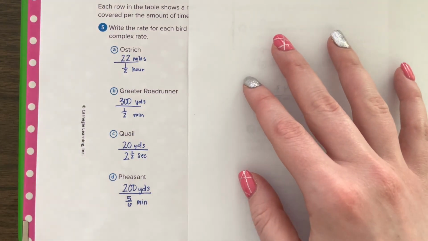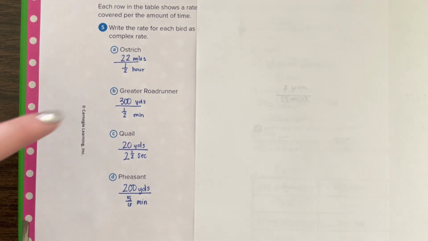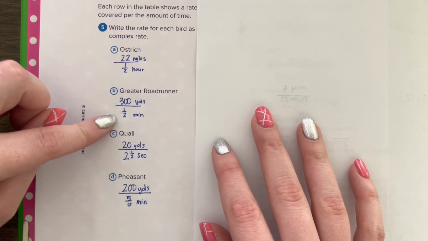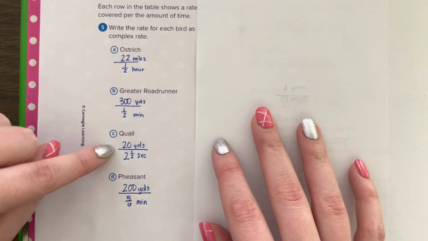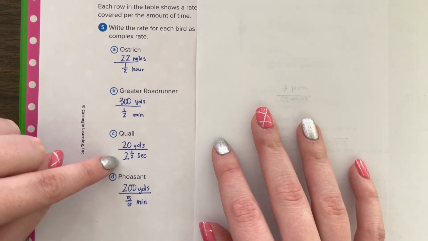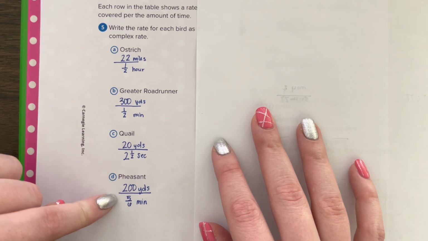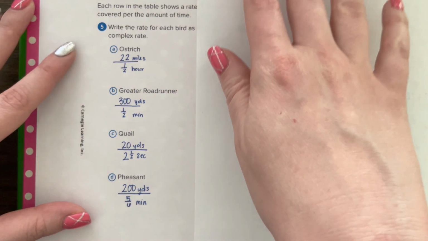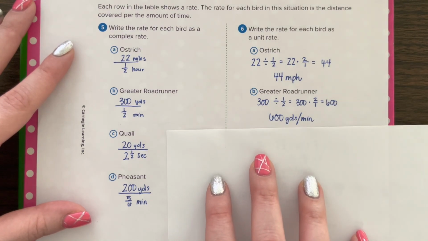So let's start first with 5. So for B, the greater roadrunner, it was 300 yards over half of a minute. For the quail, it was 20 yards over 2.5 seconds. And then for D, for the pheasant, it was 200 yards over 5/6 of a minute. All right, let's check your work.